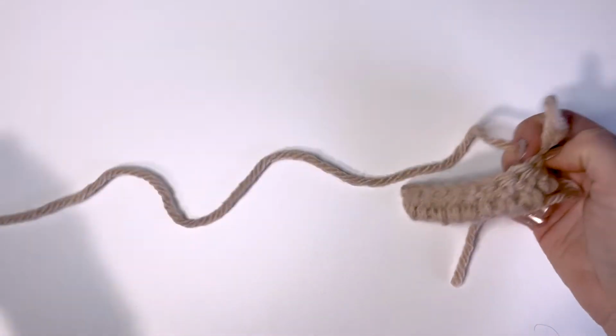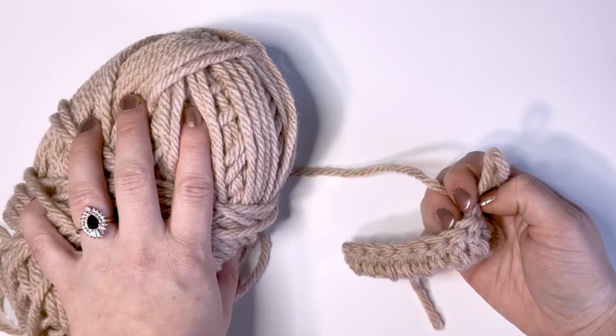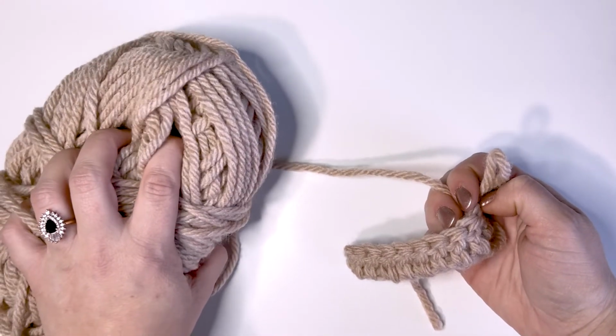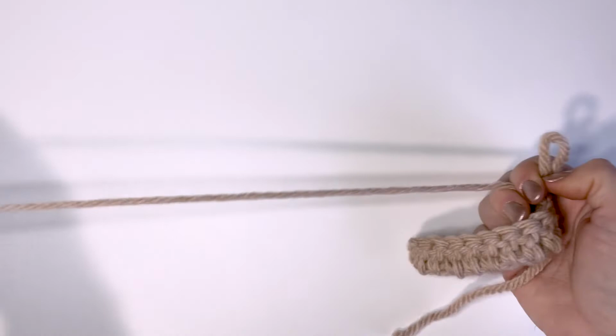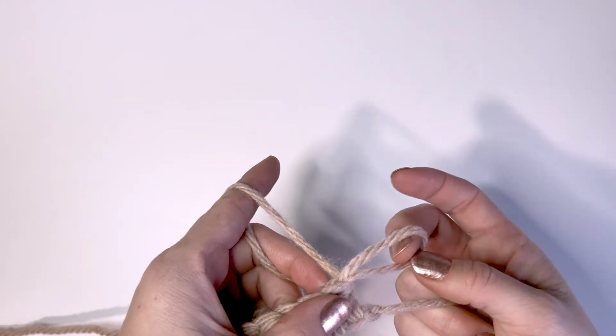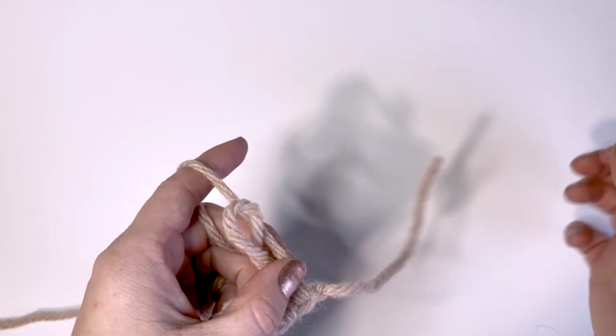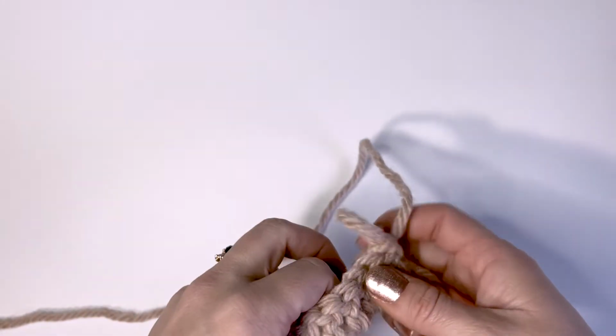And then this right here, this is the yarn that goes to your ball or skein or cake of yarn, and this is called your working yarn. So sometimes you will get instructions that differentiate between the tail and then the working yarn, so it's good to know that this is your working yarn.